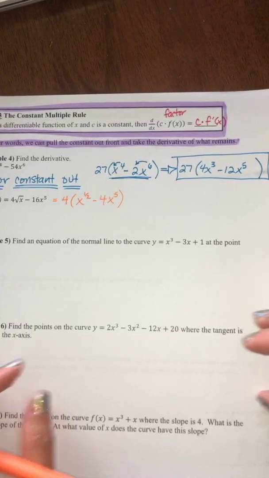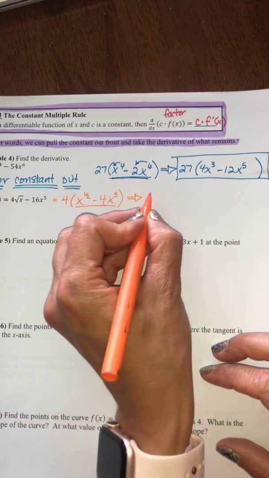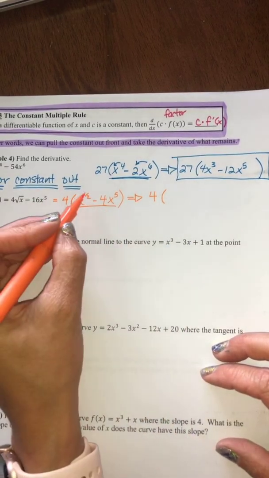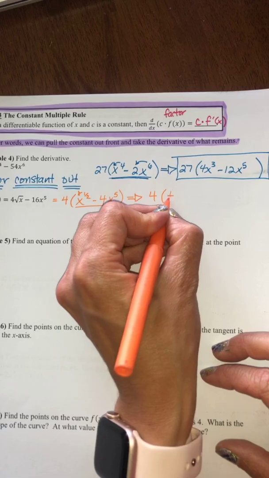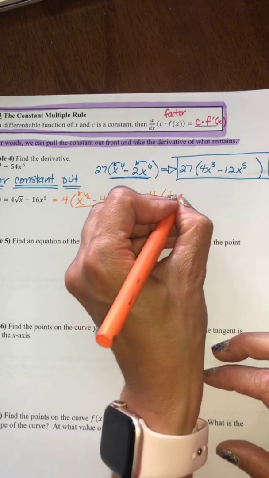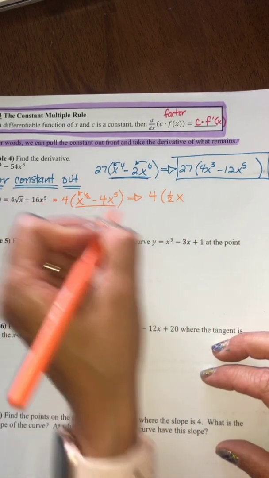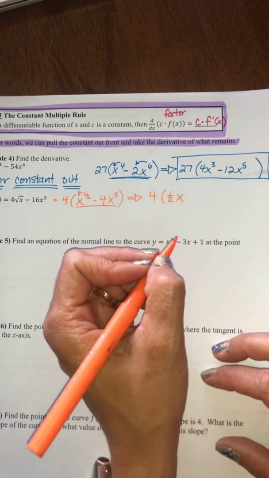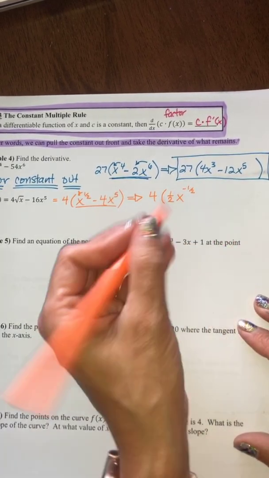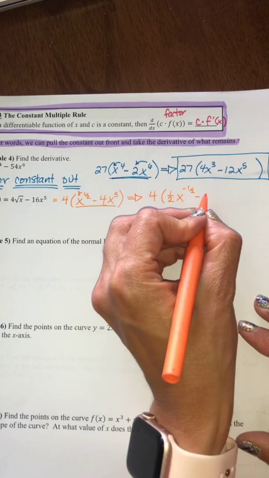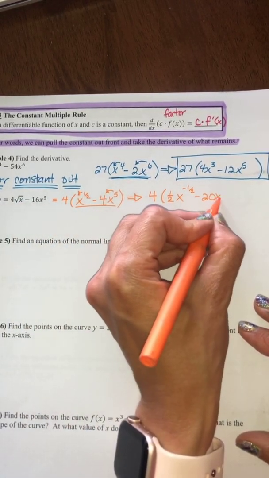Okay. And now we can take the derivative. So keep the constant out front. And the derivative of this, we bring the exponent down in front. That would be 1/2 x. And then if I subtract 1, 1/2 minus 2 over 2 is negative 1/2. Okay. And then minus, bring down the 5, that would be 20 x to the 4th.